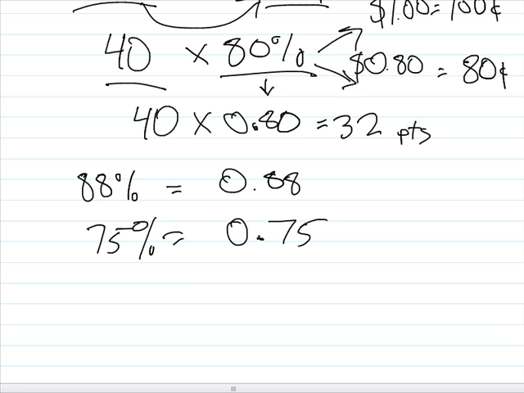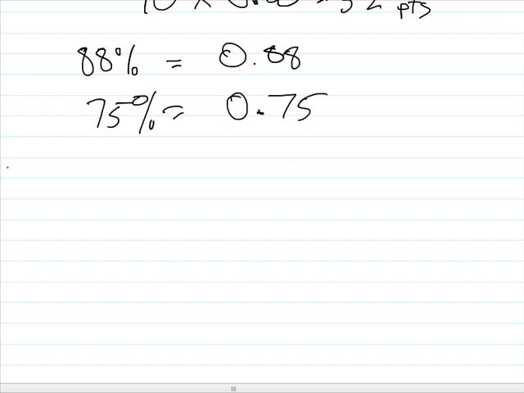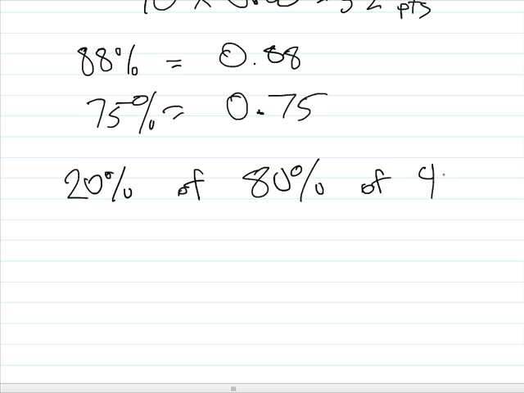Now, another way that percents could be used, like in the first free response question in chapter 2, it kept using a percent of a percent of a percent. So let's say that you wanted to know what 20% of 80% of 40 points is. Let's say there's a 40-point exam. You got an 80% score, but of that, 20% of the questions were unclear. So you were wondering how many questions were unclear. Well, you can just multiply all of them together.